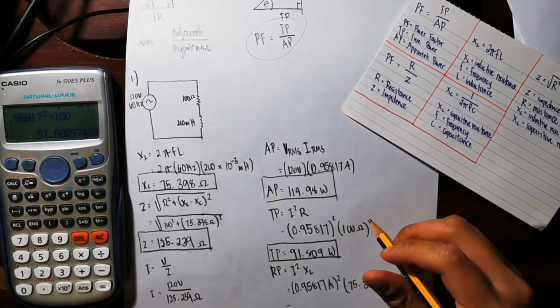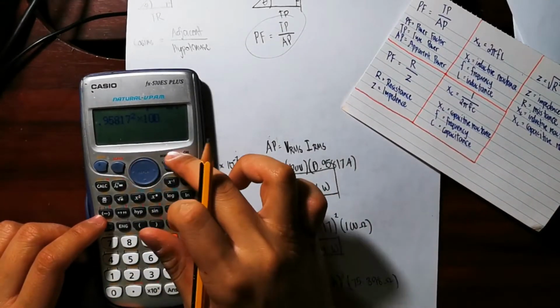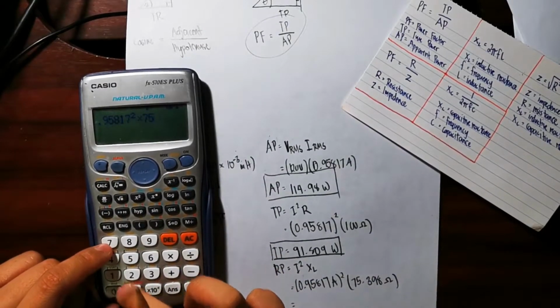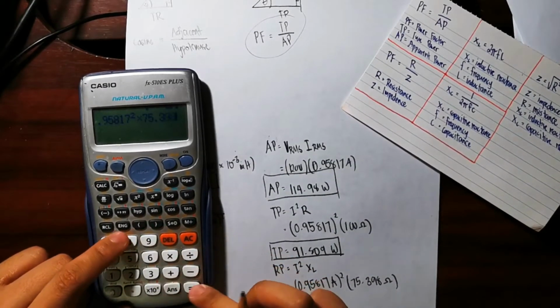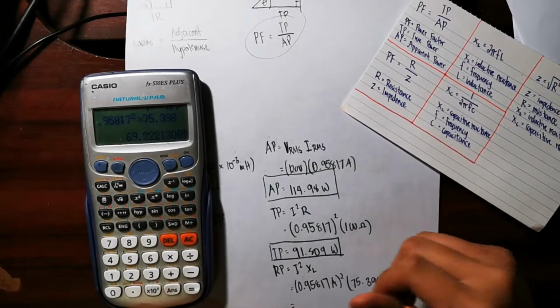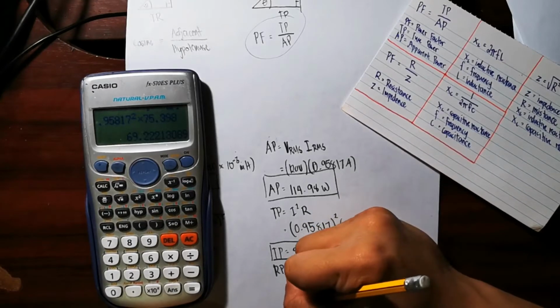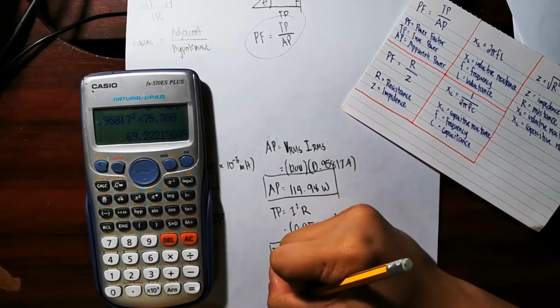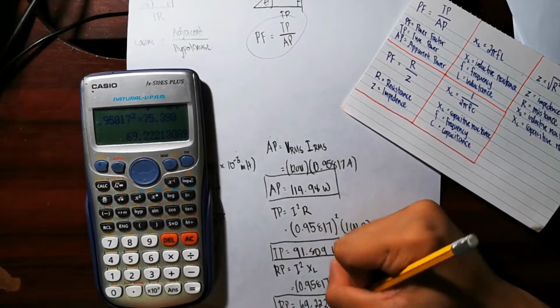So that will give us the value of 69.222 watts. So that is our reactive power.